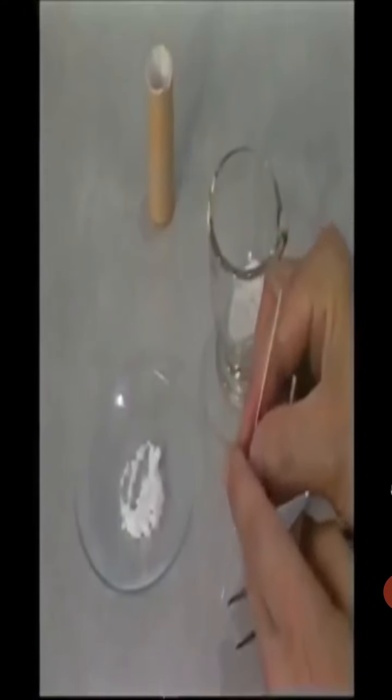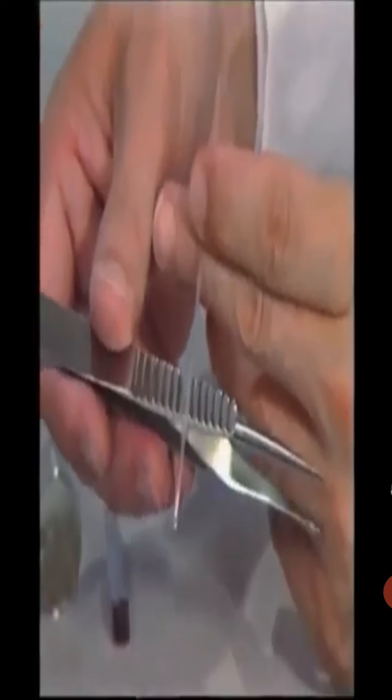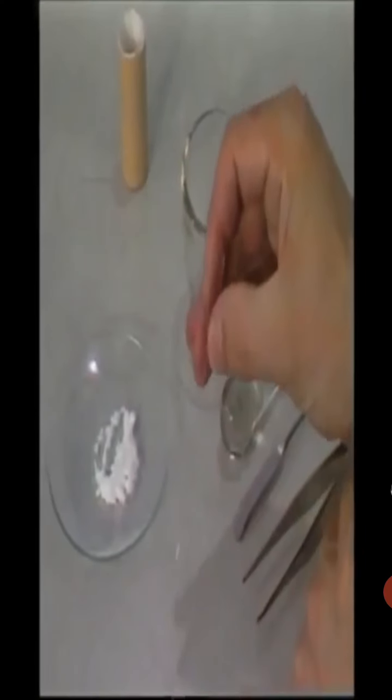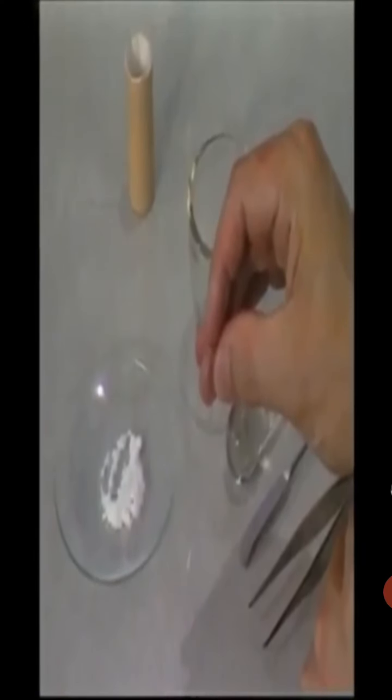Alternatively, the use of the serrated edge of some tweezers or the milled edge of a coin is possible. The sample is now ready for insertion into the melting point apparatus.